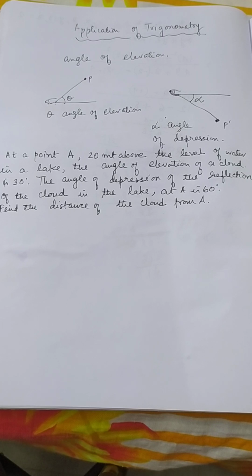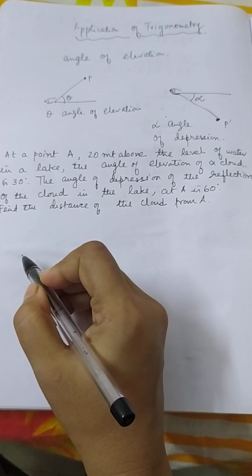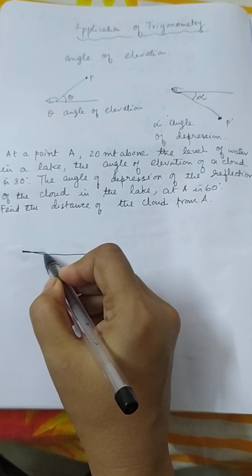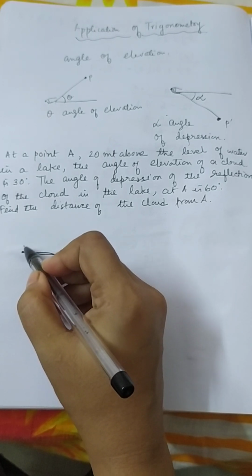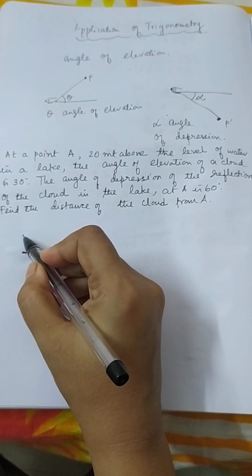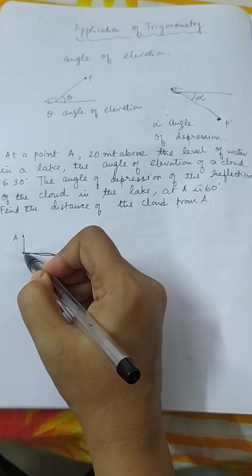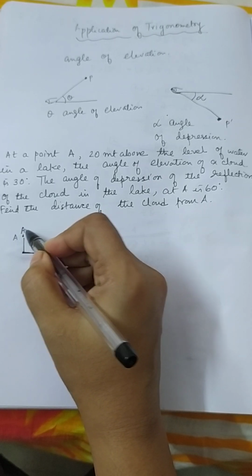So what is given: at a point A, 20 meters above the level of water, right? So first of all we will draw a lake. Suppose it is the lake. Now it is 20 meters above, it is the position, and A is the point.